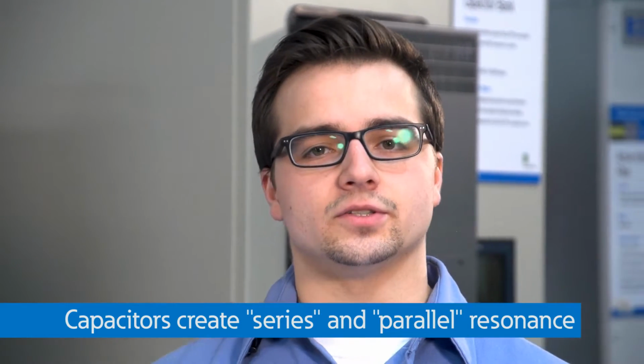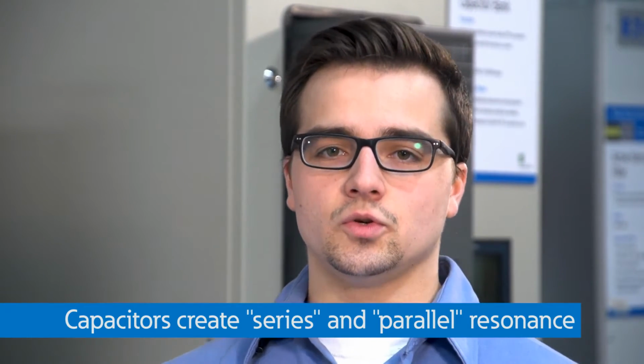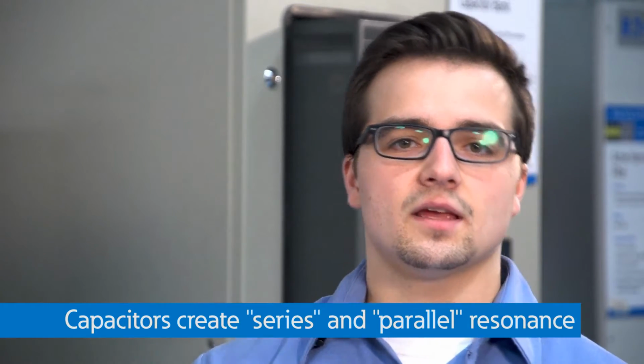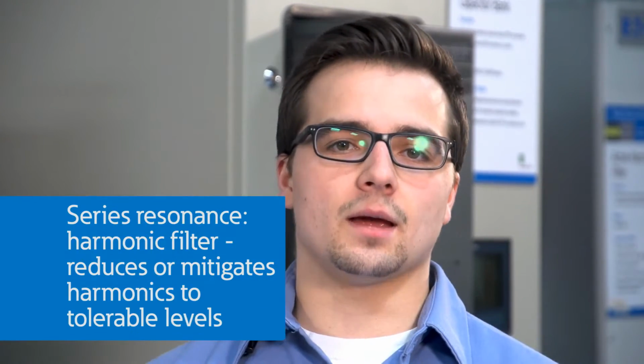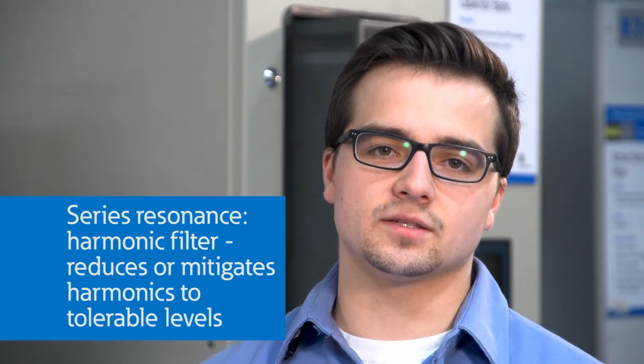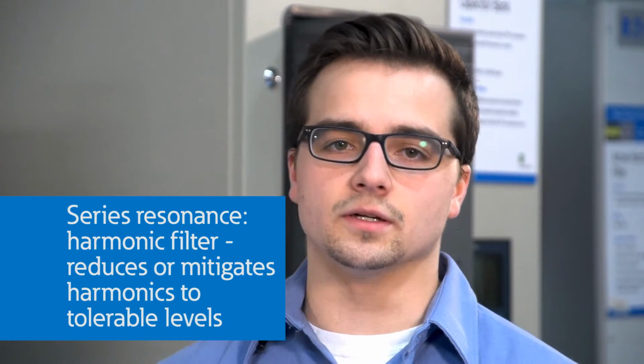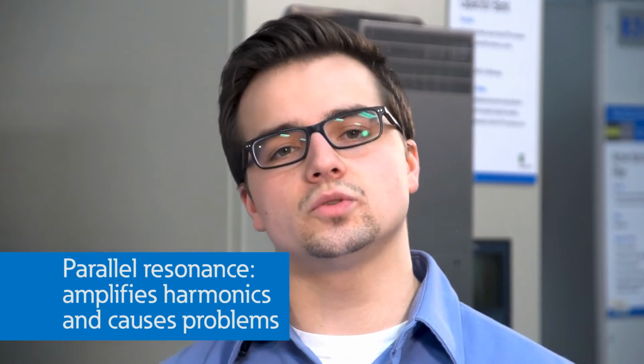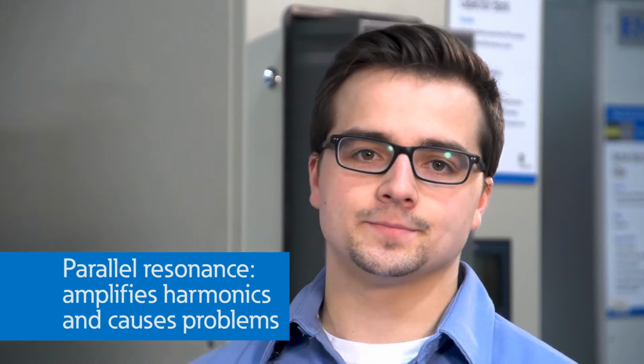Whenever you apply capacitors to a power system, you create two resonance points, series and parallel resonance. Sometimes we take advantage of series resonance by creating what we call a harmonic filter. Parallel resonance is usually unplanned and problematic.